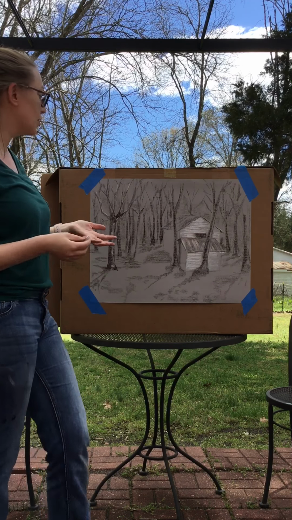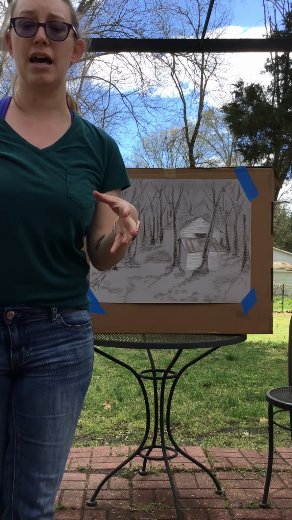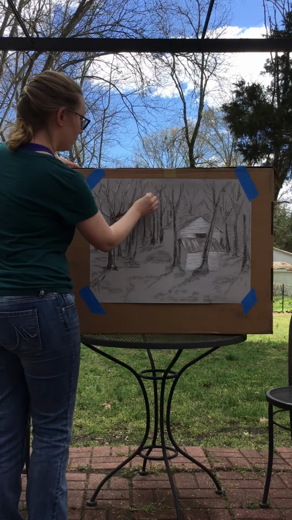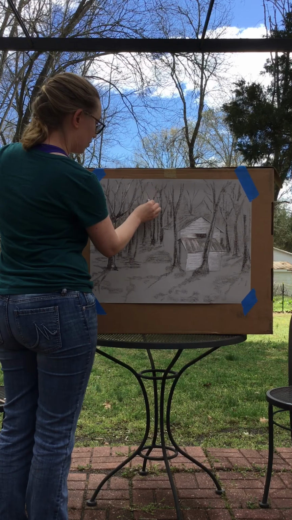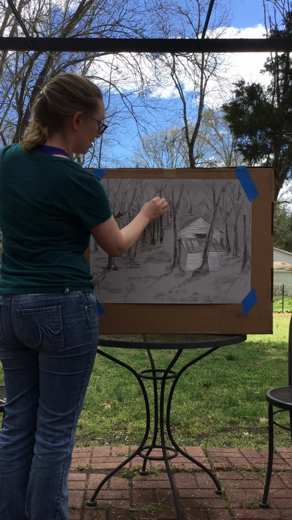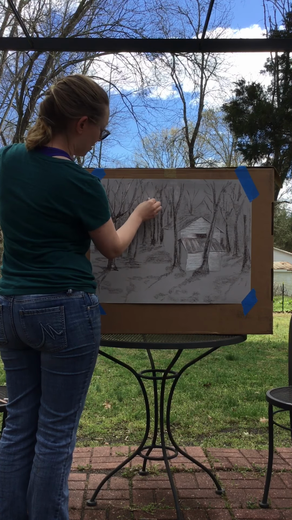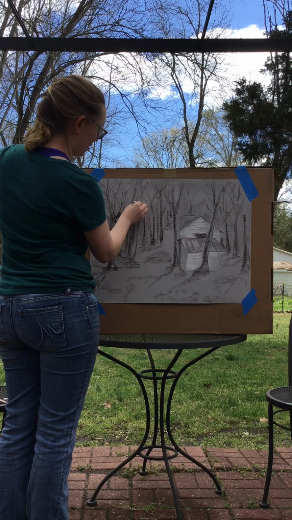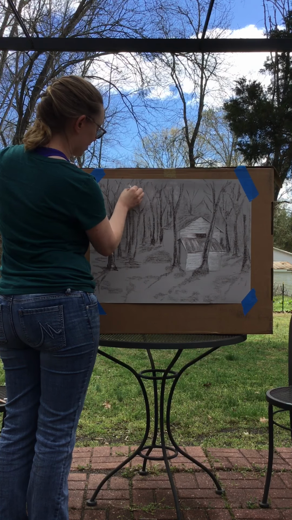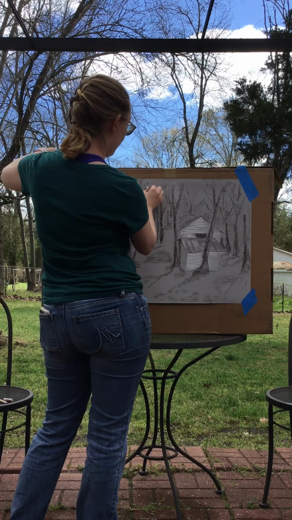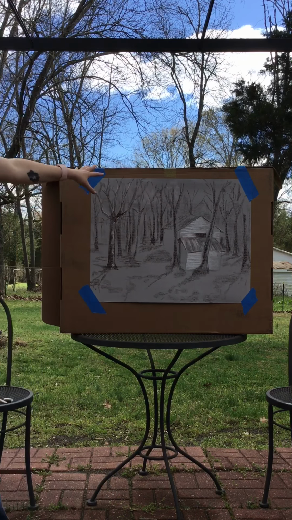What it's also going to do is I have a lot of areas of the sky that come in. It gets lighter as it gets down to the edge of the trees, and I have a lot of clouds. So that's something that I can bring in just lightly in a few areas to give that illusion that we have a sky up top.